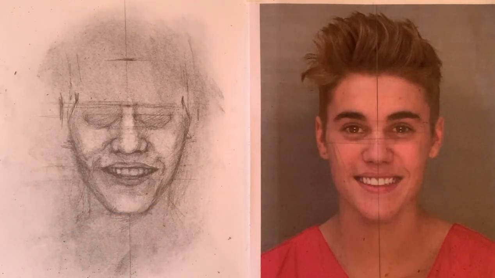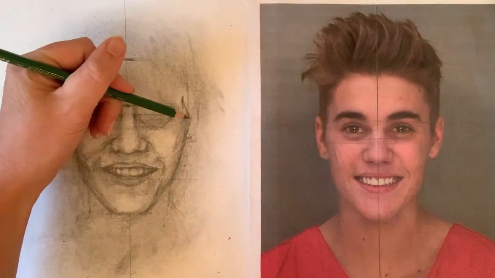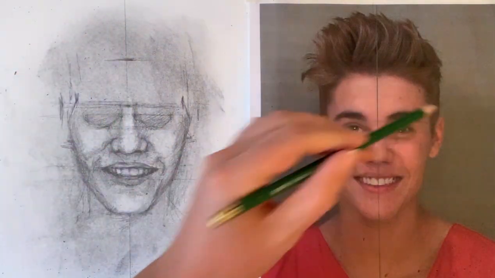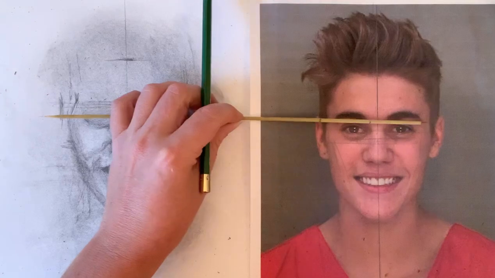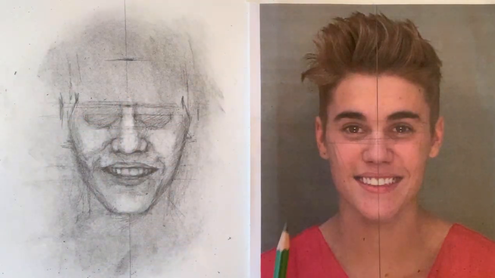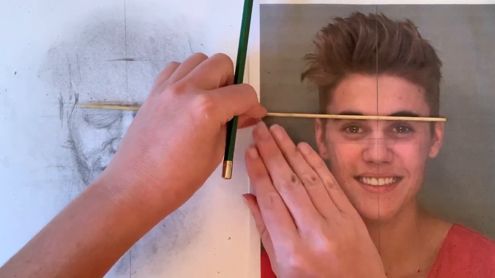All right. Now what I think I might do is I could make a few more measurements to start getting the ears in place. I think I'll probably just make one more at this moment, just to reach out to the edges of the ear cartilage along that line.